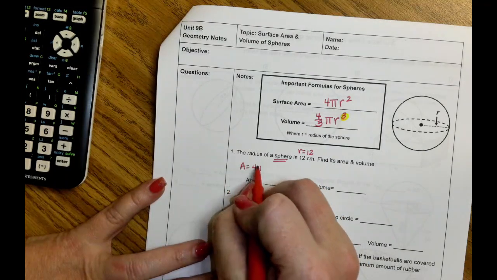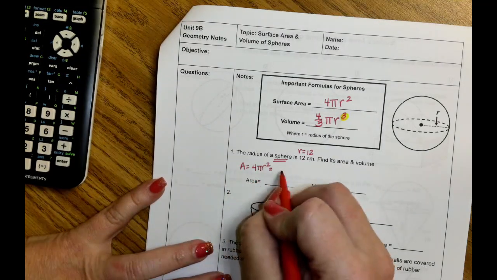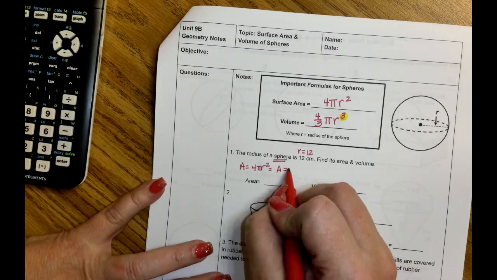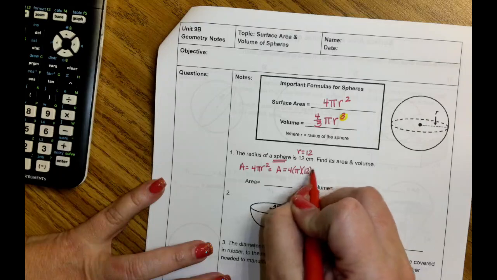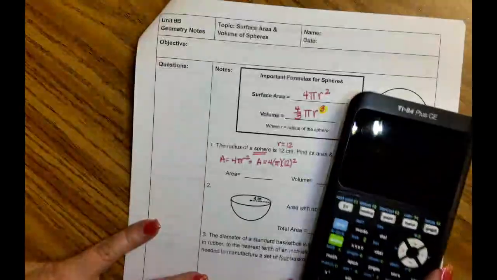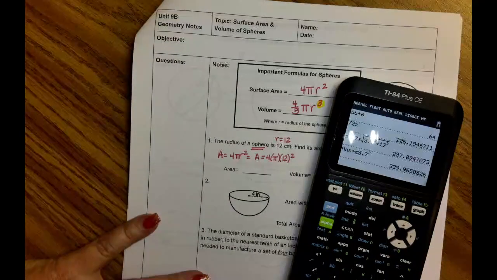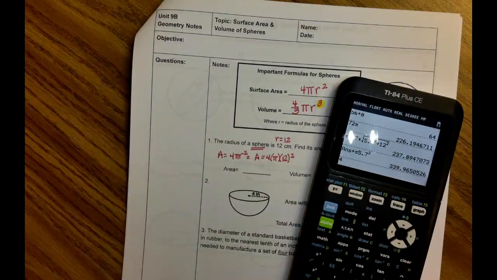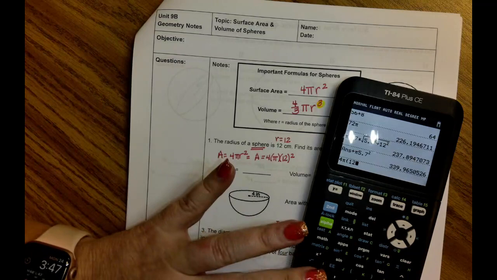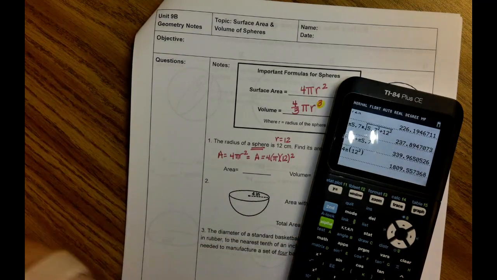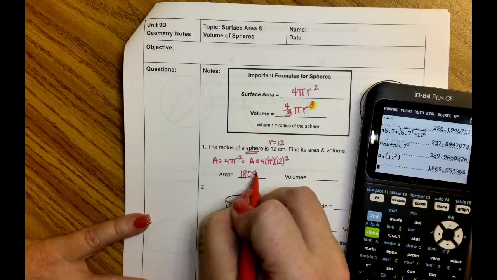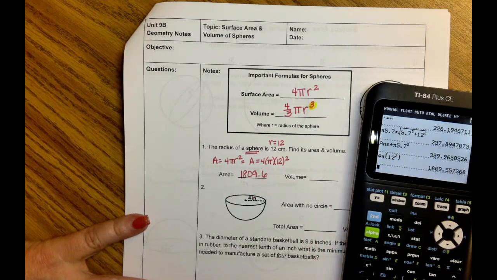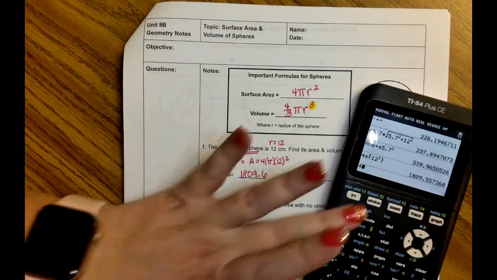Area is 4 pi r squared. We're looking for area, so area is equal to 4 times pi times r squared. You can just type that in on your calculator. 4 pi and then times r squared. And you get 1,809.6.